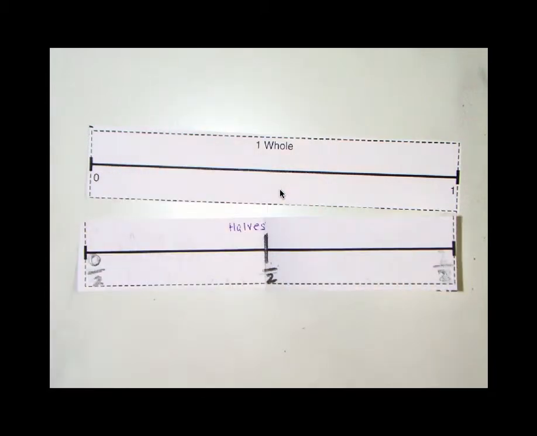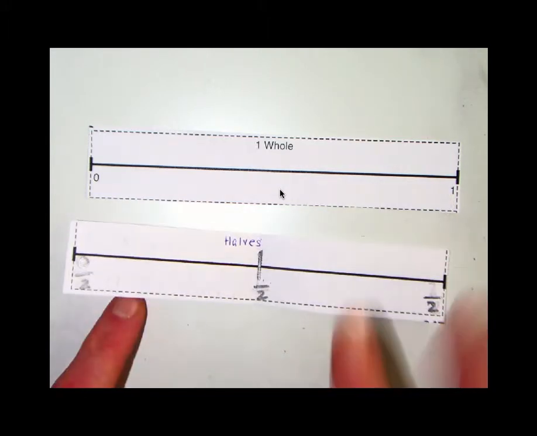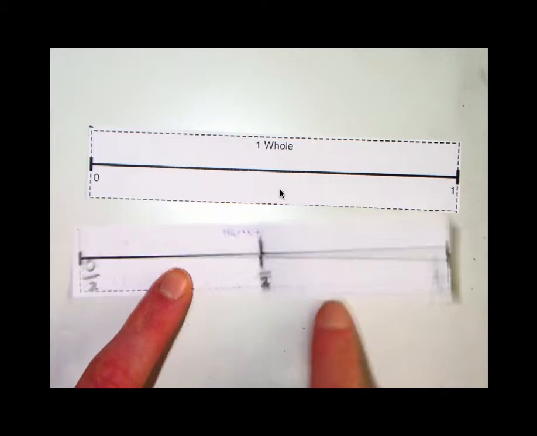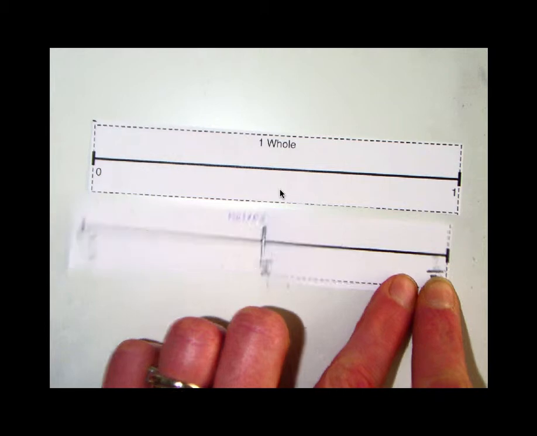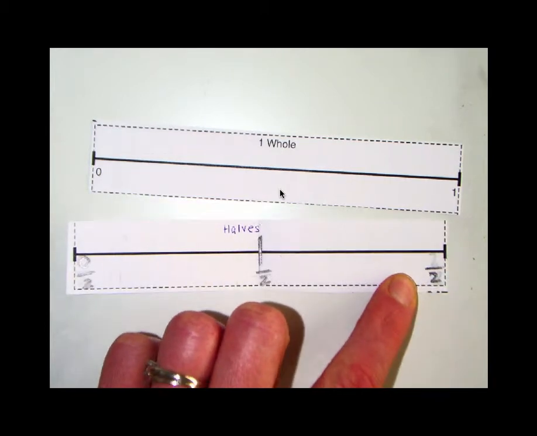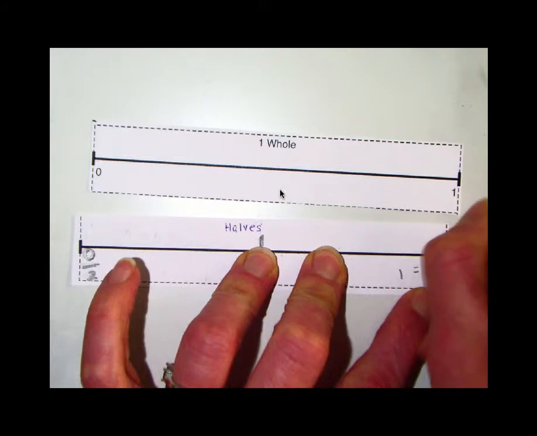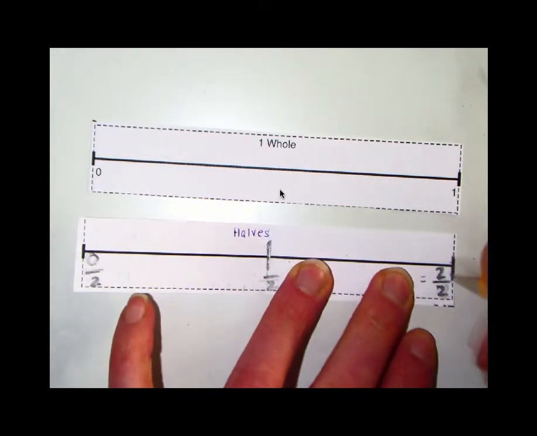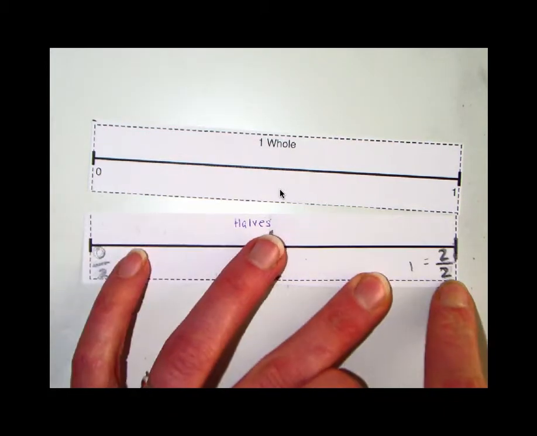0 halves have been selected, or 0 out of 2 pieces. If I select all of my pieces, let's say I divided a pizza into 2 and I ate both slices, I would eat 1 slice or half the pizza, and then 2 slices, or 2 halves, or 1 whole. So this hash mark on the far right side represents 1, or here, since I have 2 pieces and I'm selecting 2 pieces, 2 halves.